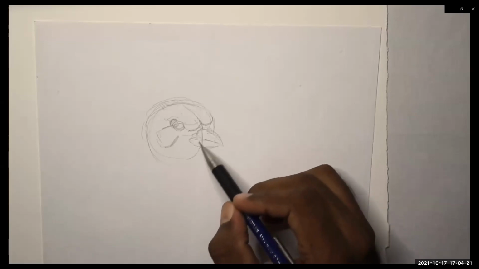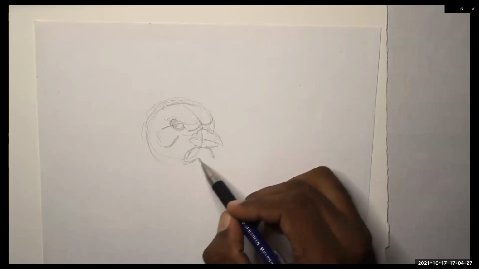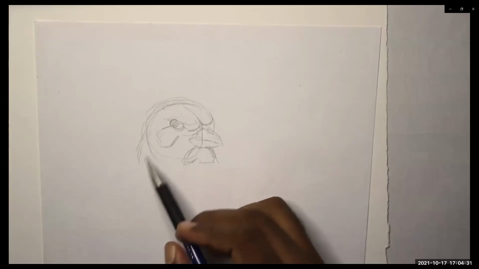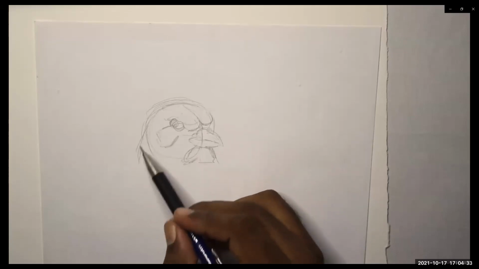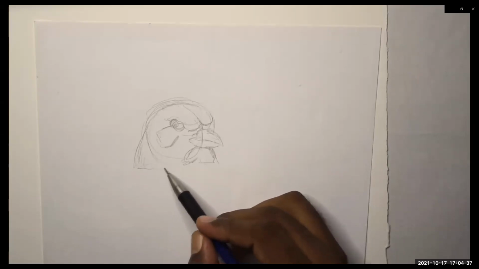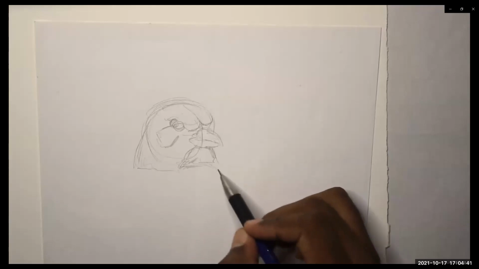If you see, the bird is actually in the side profile. The reference image is a side profile, but I've sketched it in 3/4. We have done the 3/4 angle also. The reference image is just for reference only, you need not reproduce it exactly as it is.